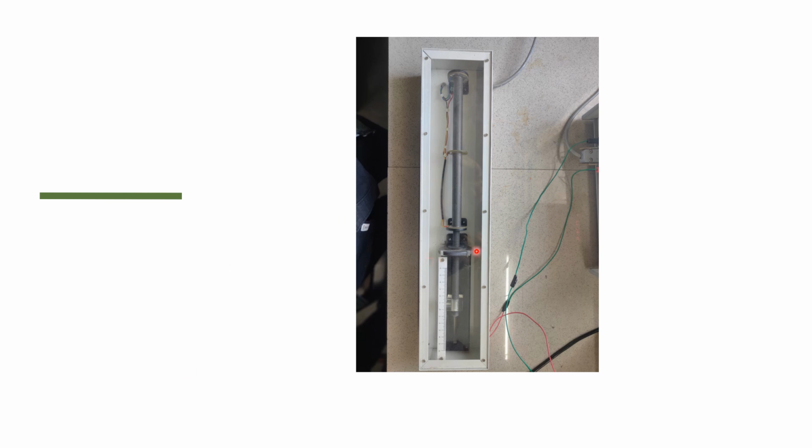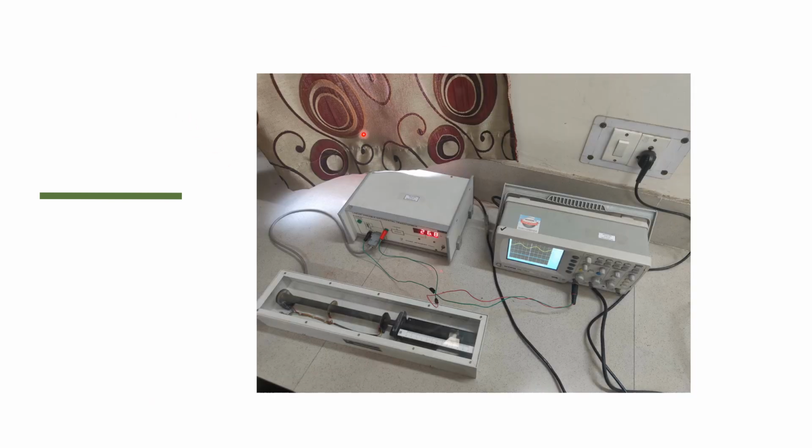So we have a slider, and as we move the slider, the core changes its position between those two secondary coils. So this is the whole circuit, and the CRO is connected to the modulated output, because from the kit you can only get the demodulated potential. If you want the modulated output, then you need to connect to the CRO, and then you can look at it here.